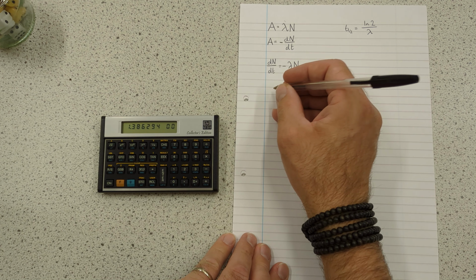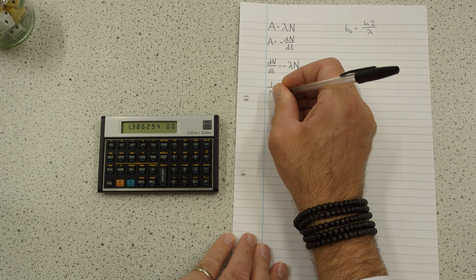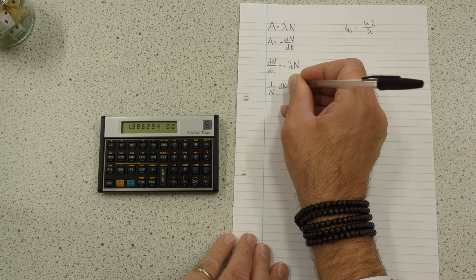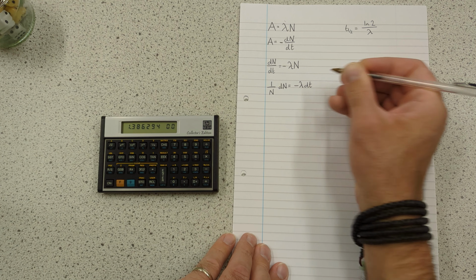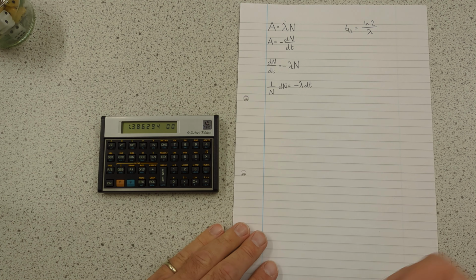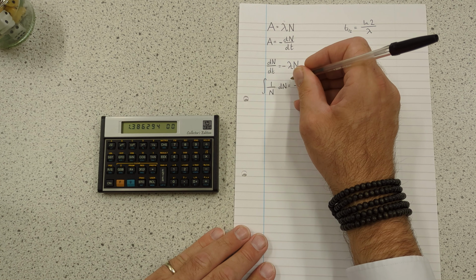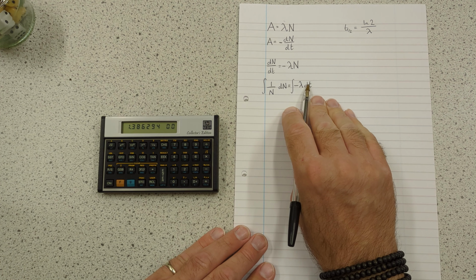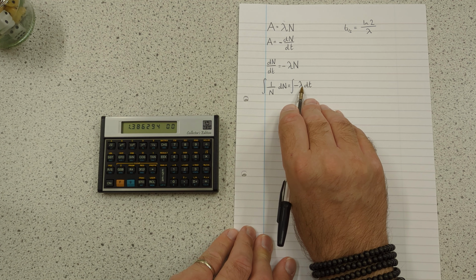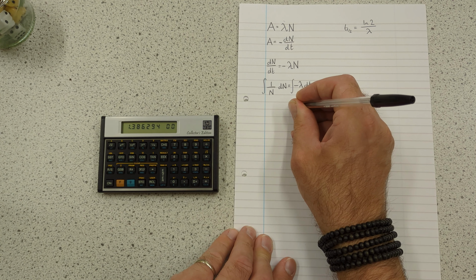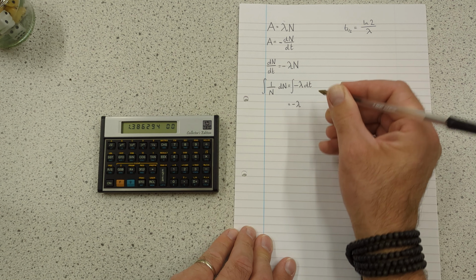And then what do we do? Well, I rearrange this to gather all the like terms. So 1 over N dN is equal to minus lambda dt. Then I integrate. I sum up all those small changes here and here. Minus lambda is just a constant, so that comes outside the integration.